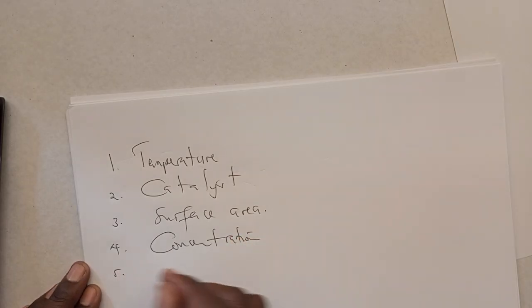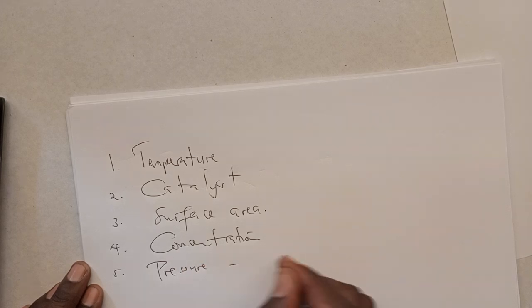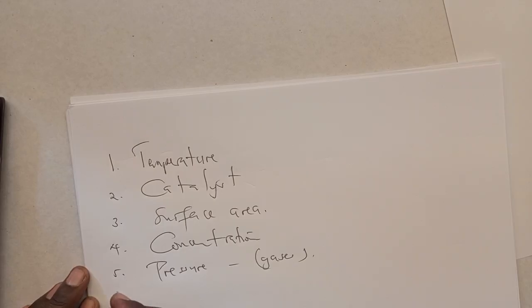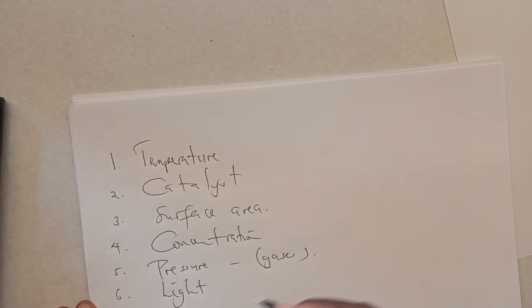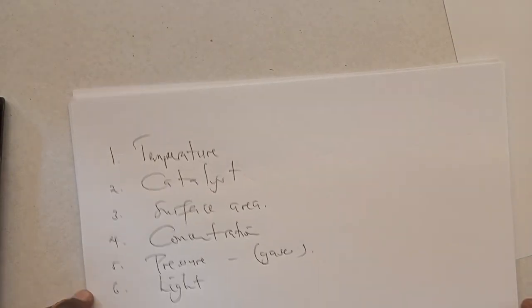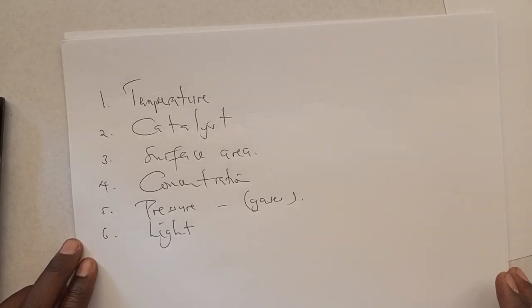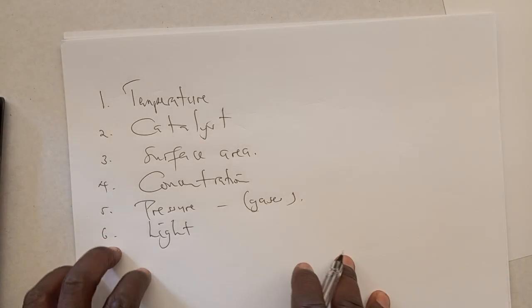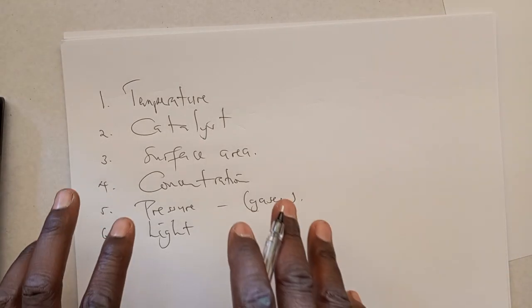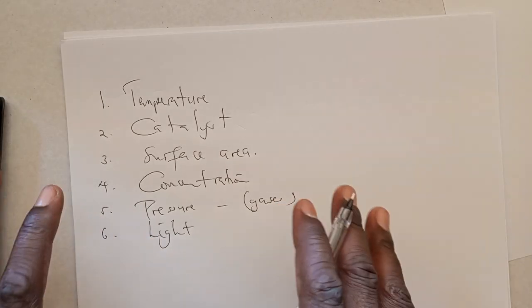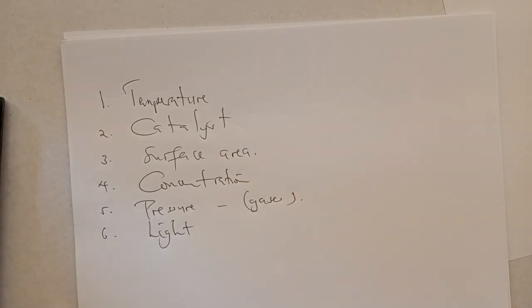We have the other one, which is pressure. This one is only applicable to gases. Okay. We have the other one, which is light. Okay. And so many more other factors which you can choose. Now, you have to be very careful in the way you select the factors that affect the rate of a chemical reaction for a particular question.